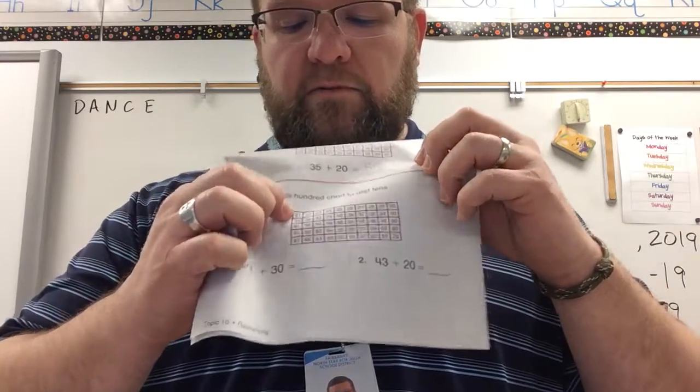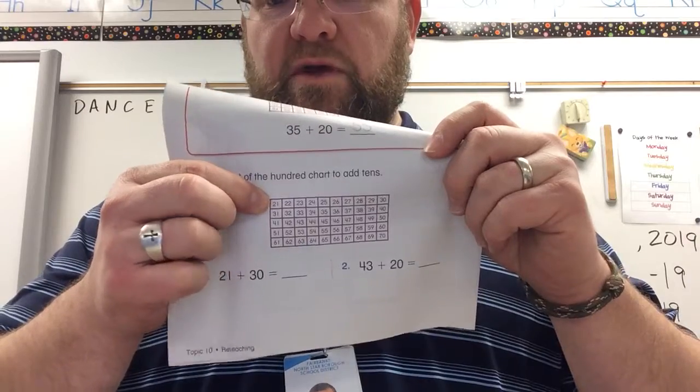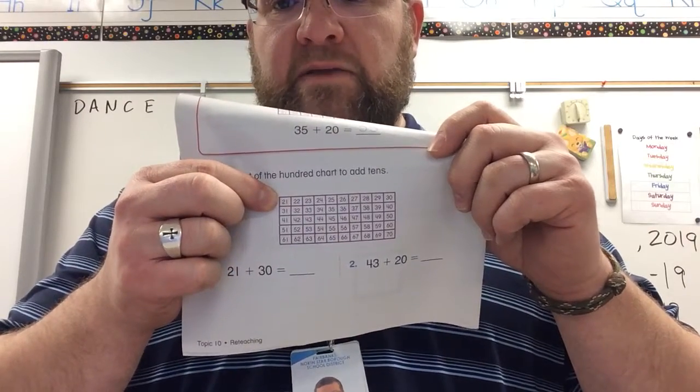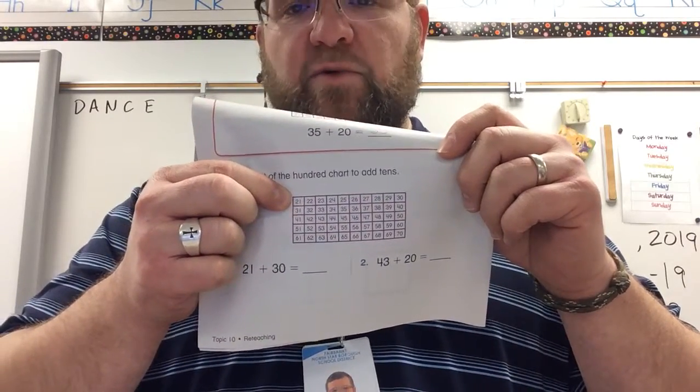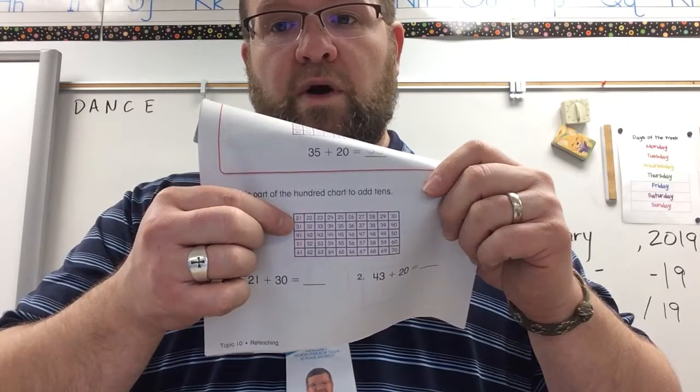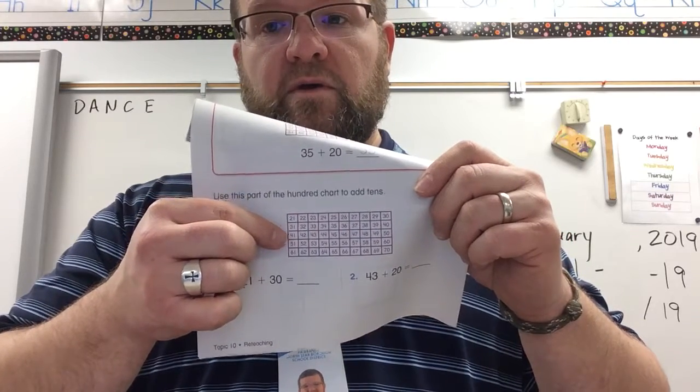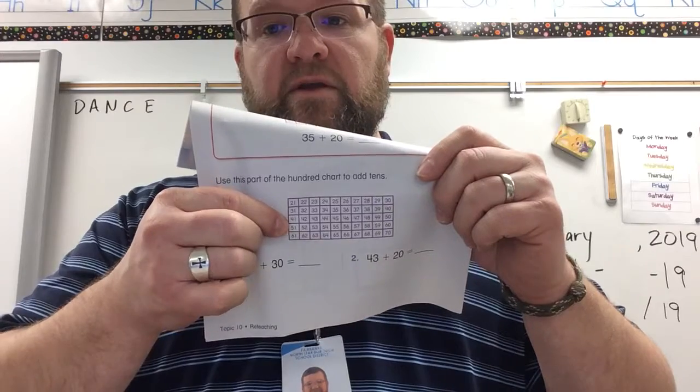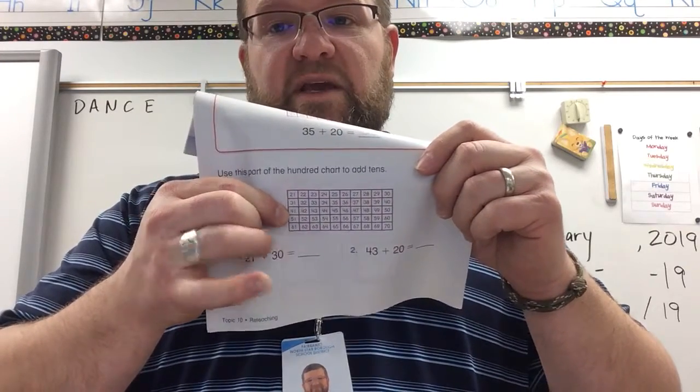Okay, and there we go. That's where we start. That's where the chart begins. And then we're adding 30. So we're going to move down how many places? That's right, 3. We're going to move down 3 places because 3 places down means we're adding 3 tens, which is the same thing as 30. So we're going to move 1, 2, and 3 right there. And so we see that 21 plus 30 makes, that's right, 51.